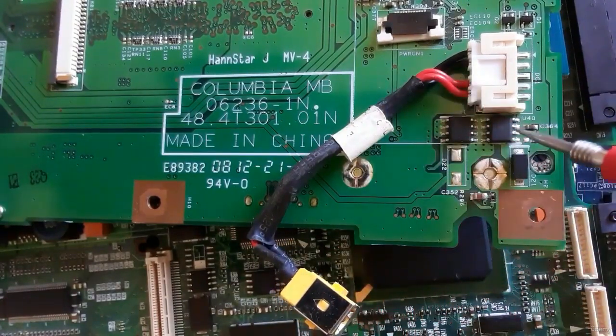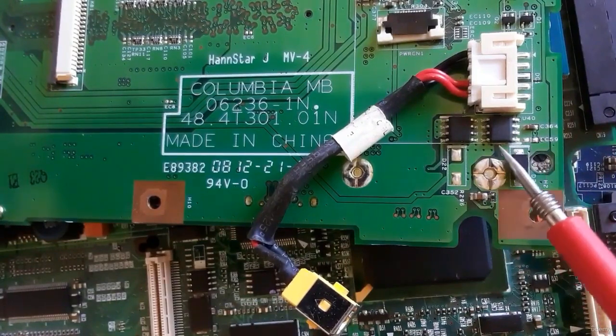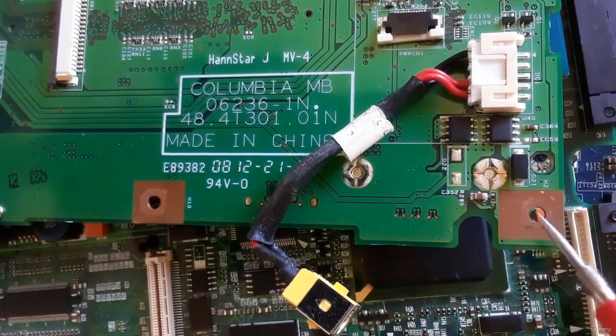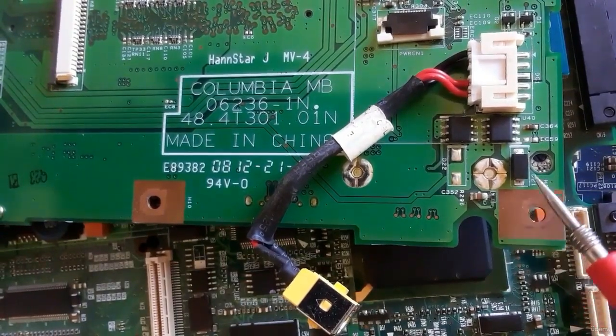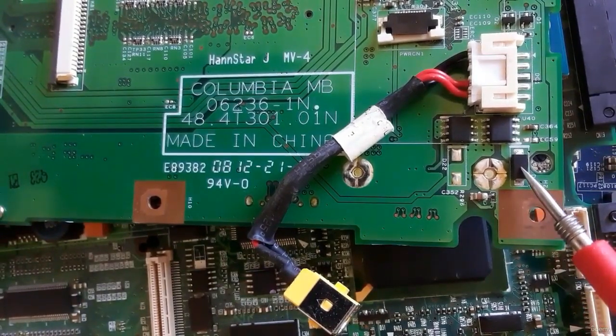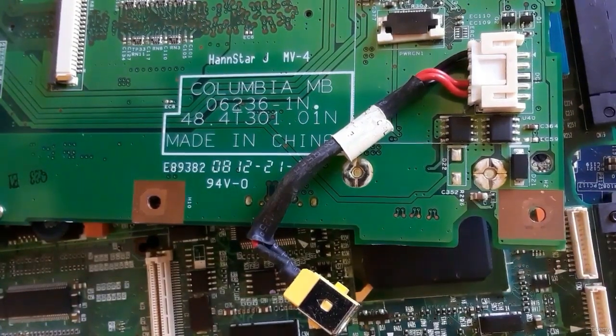So here we have two MOSFETs or switches. Here we have the diode. This is a protection component. The diode is connected to the ground, as you can see here, to protect the motherboard if there is an overcurrent or overvoltage. The diode will be damaged and will be shorted to the ground and then protect the other circuits in the motherboard.